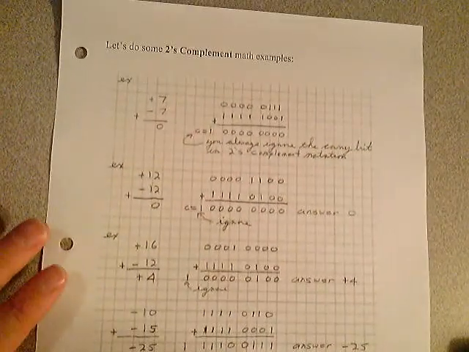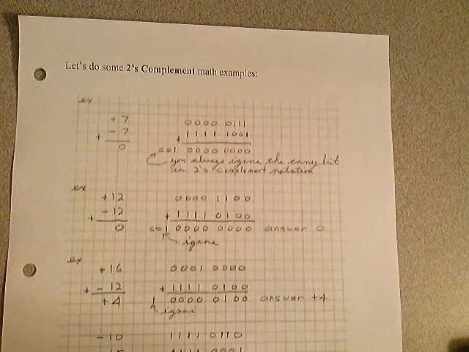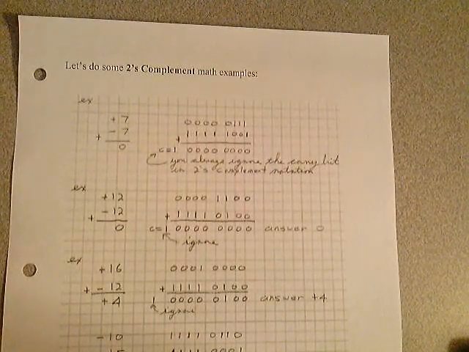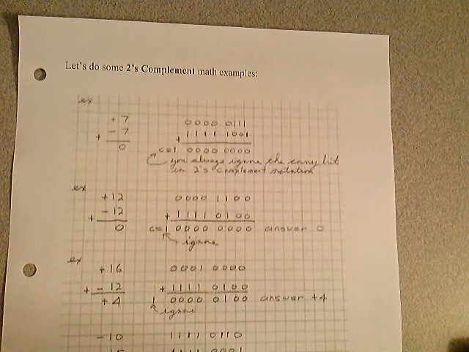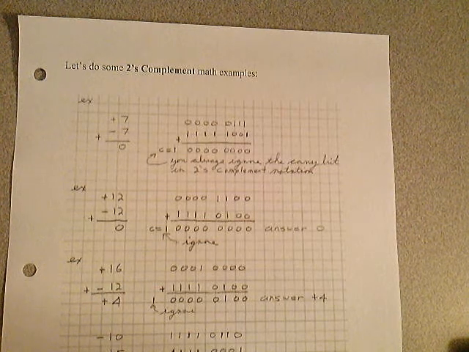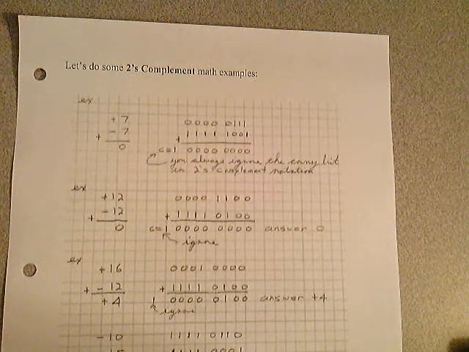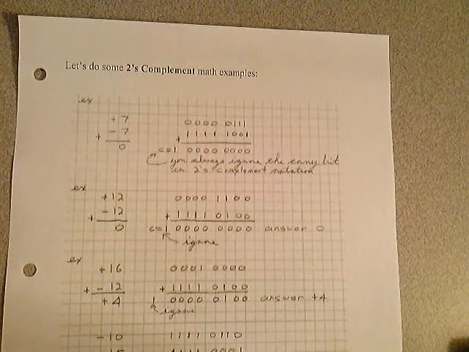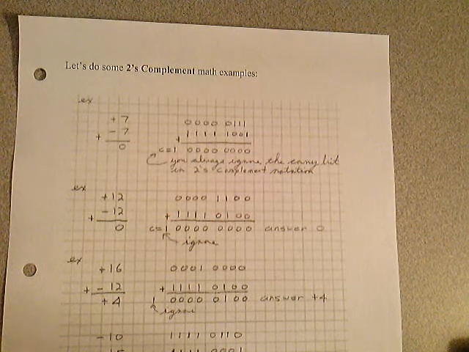On page 259, we're going to do some problems here, just a couple problems. You're going to have to do this for homework, and you're definitely going to have to do this on the exam. I don't think I'm going to spend any time giving you 1's complement math examples. That was just a building block to get to where we're at here. But I'm definitely going to hold you responsible for understanding 2's complement math.